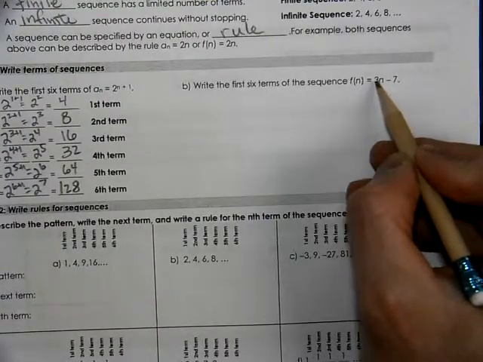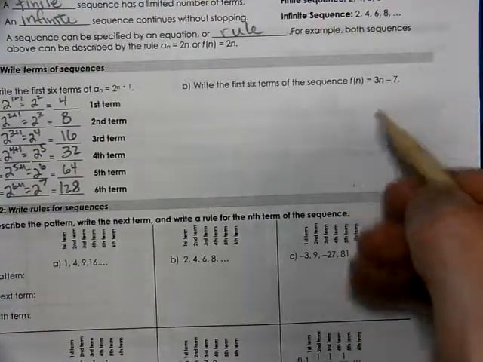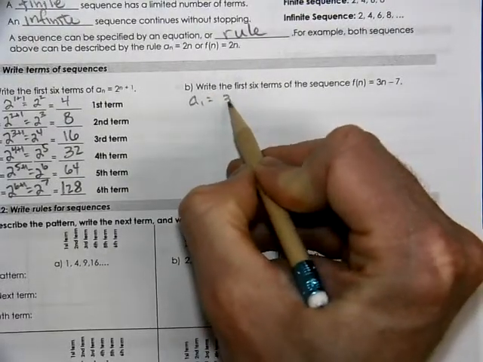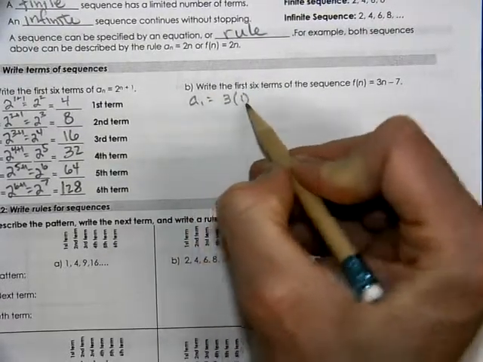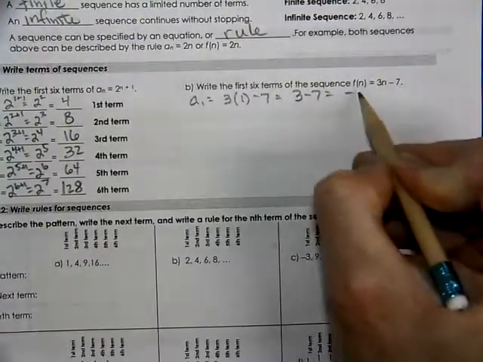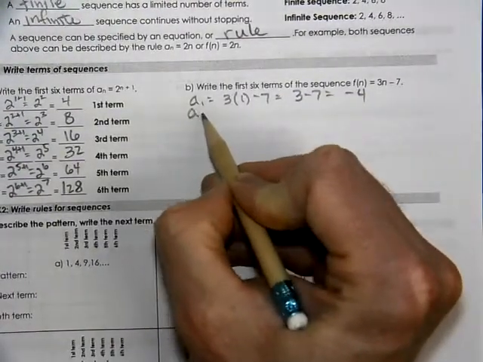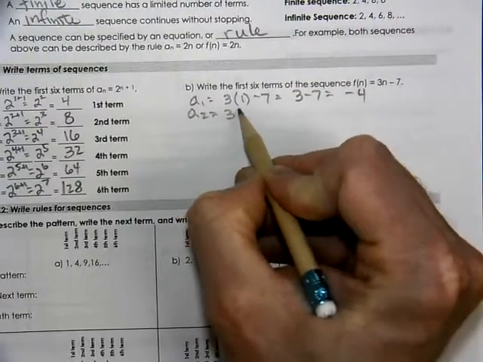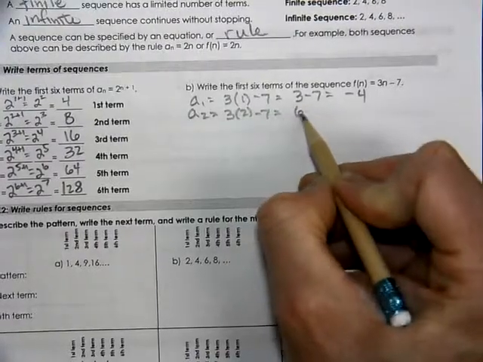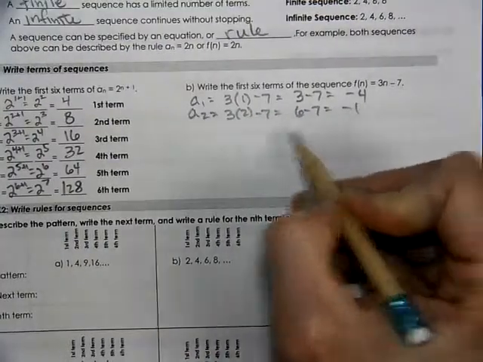Here's a different rule. This is 3n minus 7. So to figure out your first term, you're going to take your 3, times it by 1, and subtract 7. Gives us negative 4. To find your second term, we'll plug in a 2. 6 minus 7 is negative 1.